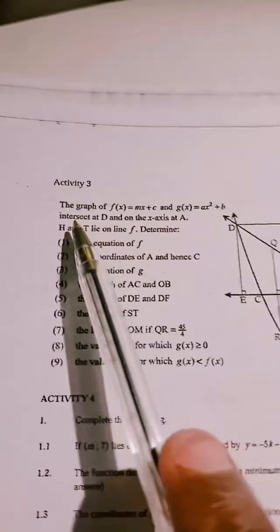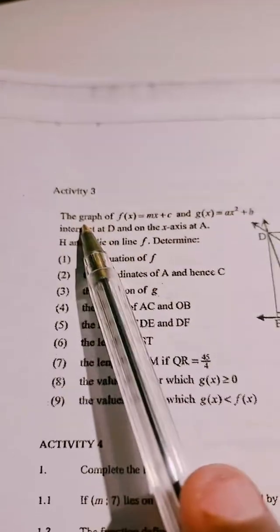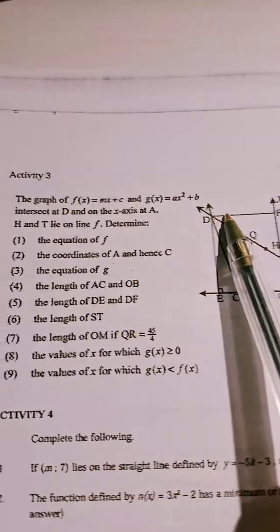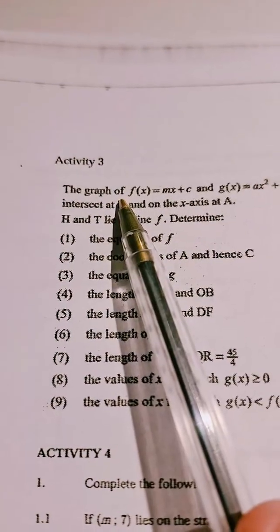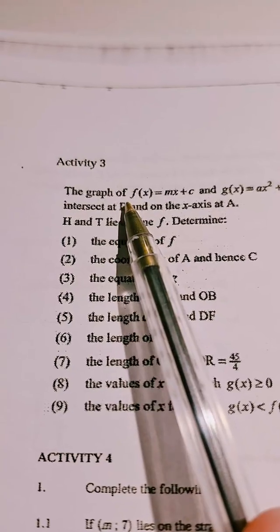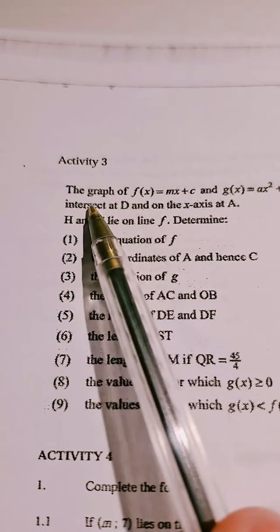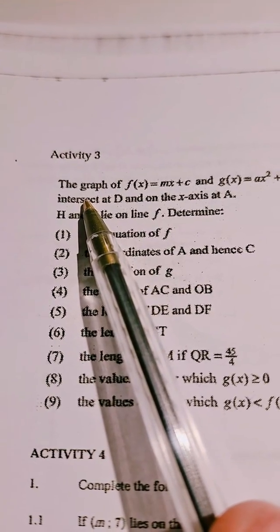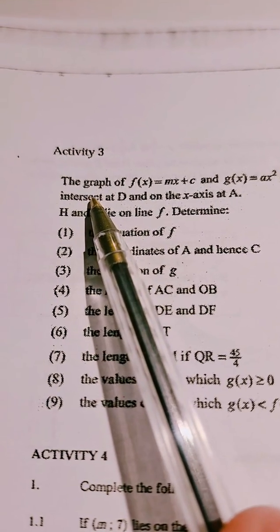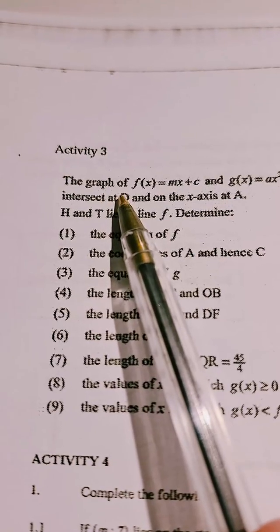Now look, let's read now. The graphs of f of x and g of x intersect at D. We are told that these two functions, they do what? They intersect. What does the word intersect mean? They intersect at D.